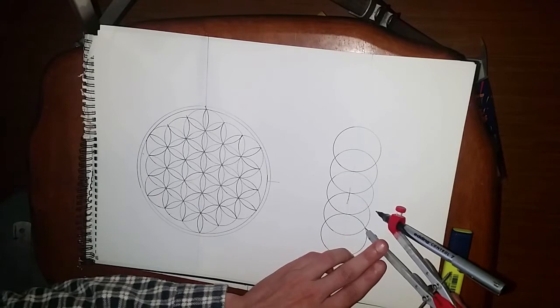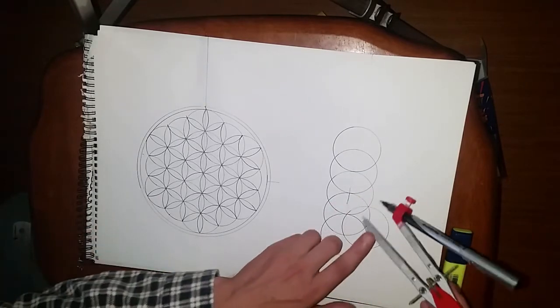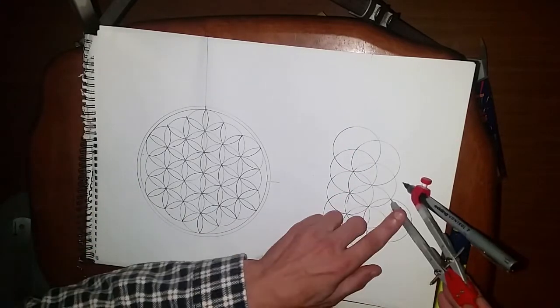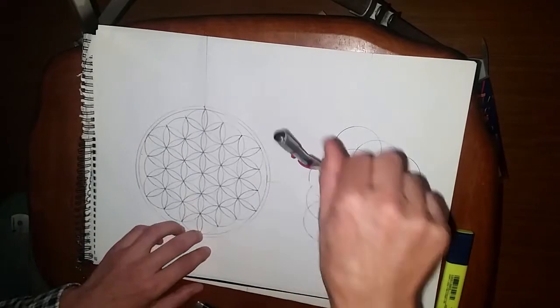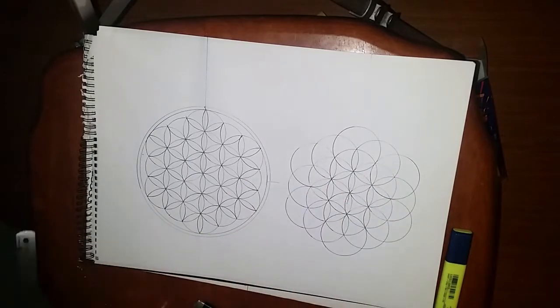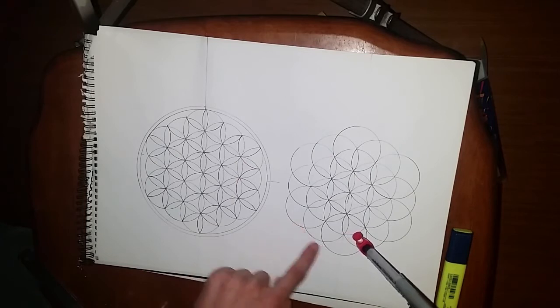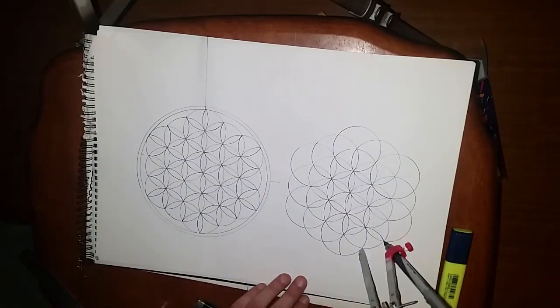And now we just filled it in again. I might just speed this up because I've done it before. Again, now along the outside, wherever the circles intersect, but stay within the lines.